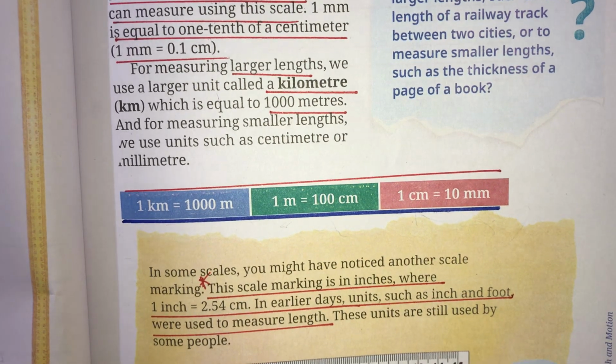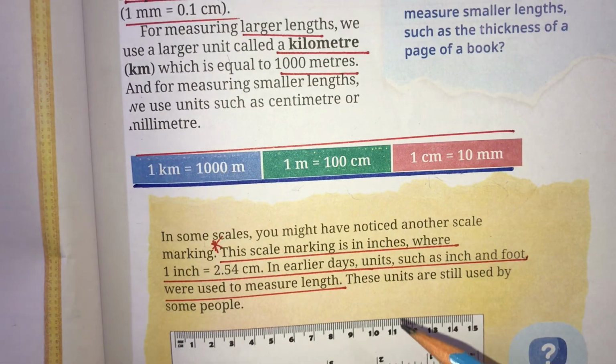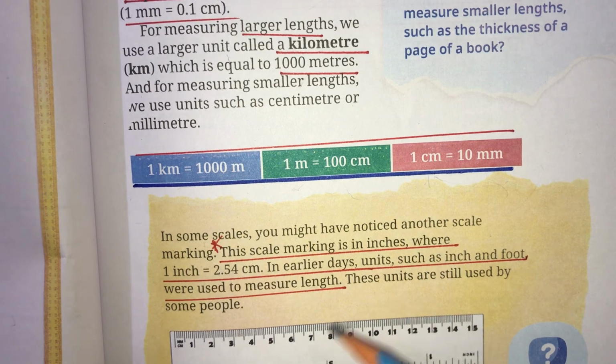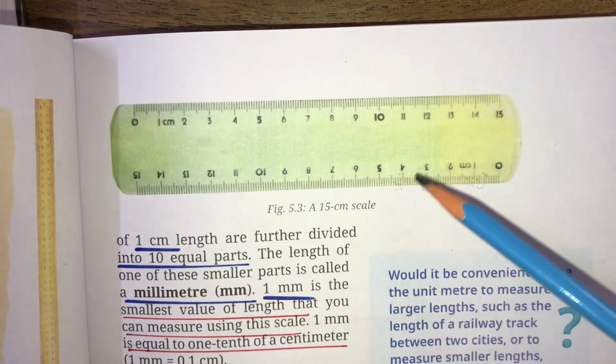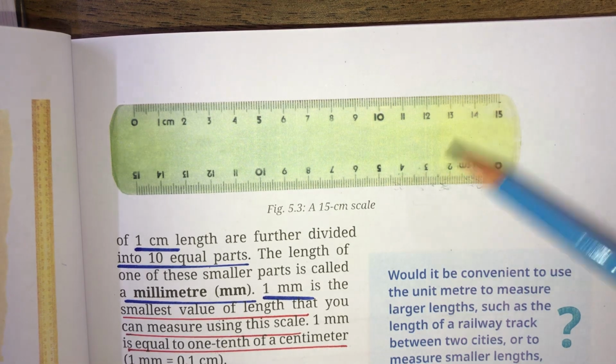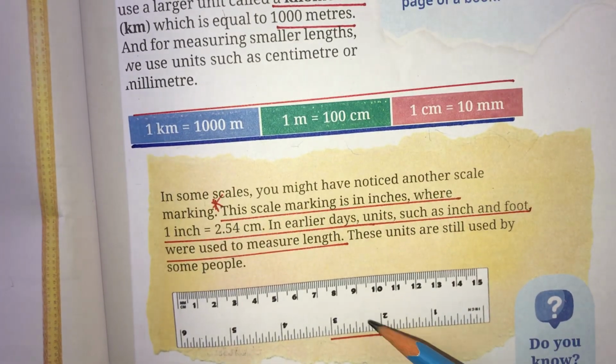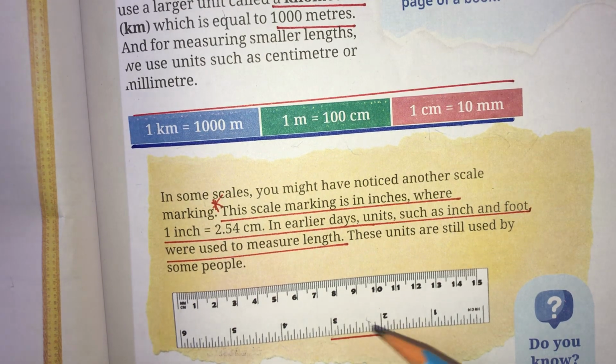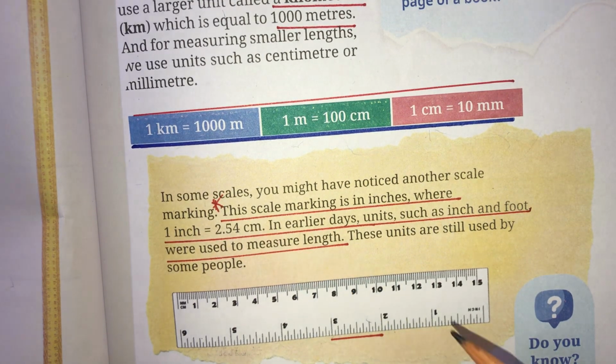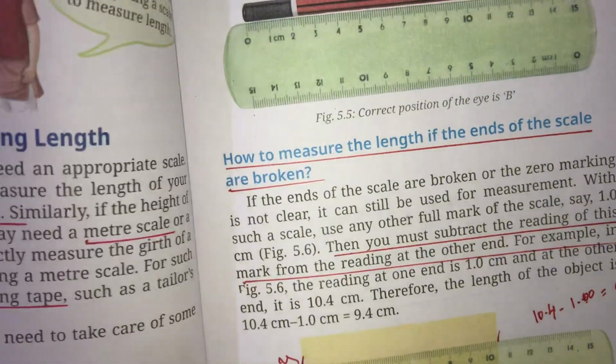Like the angula, there is another scale called inches. What is 1 inch? On the other side of the centimeter scale, the inch scale is present. 1 inch is equal to 2.54 centimeters.